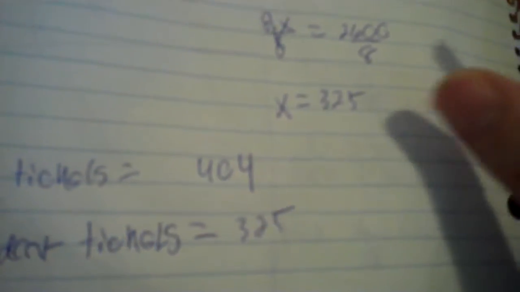Now, what do you do if that's the only equation you have? Well, you go up and cross out your x's, and the students are now 325. The adults, we take 325 plus 79. That's 404. Okay.